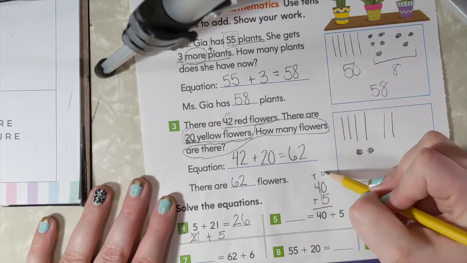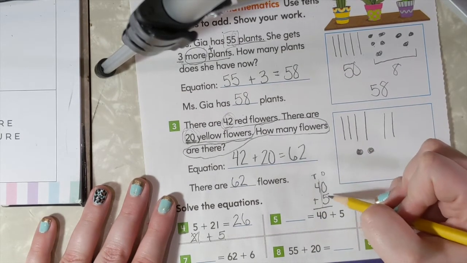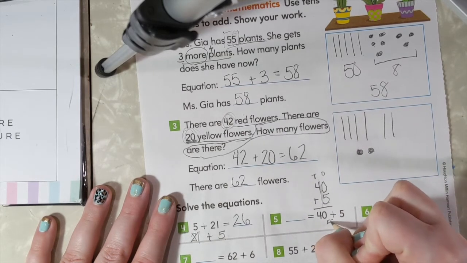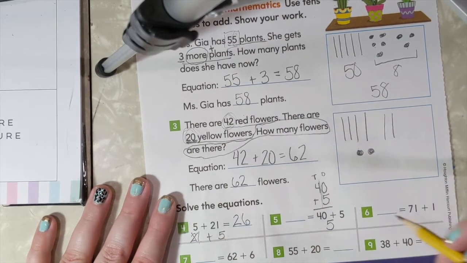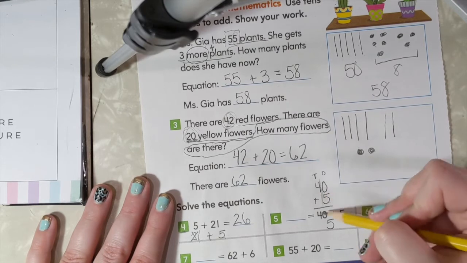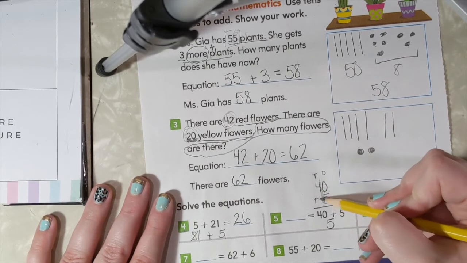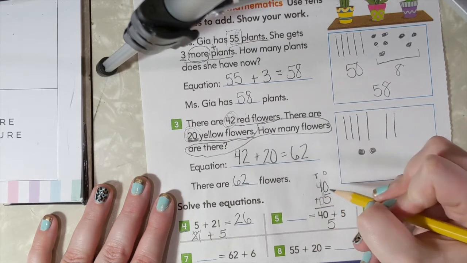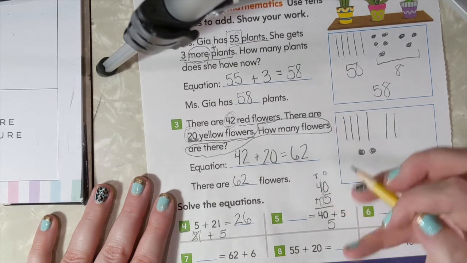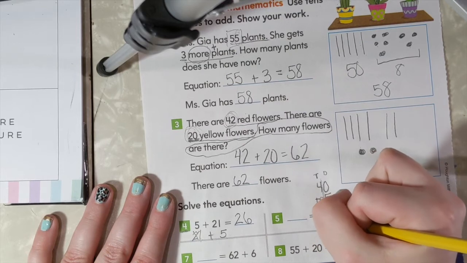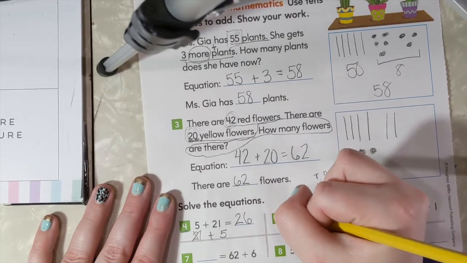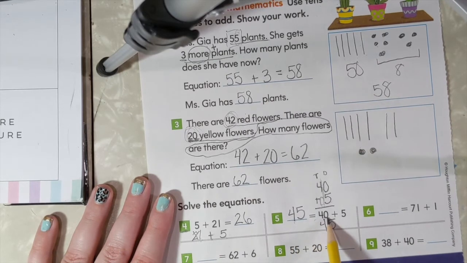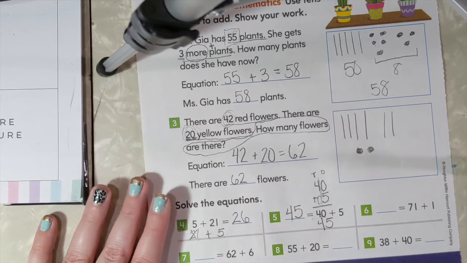If I add my 1s, I have 0 plus 5, which will give me 5. And in my 10s place, I have 4, and there's nothing. There's an invisible 0 there. 4 plus 0 is 4, which makes 45. 45 equals 40 plus 5.